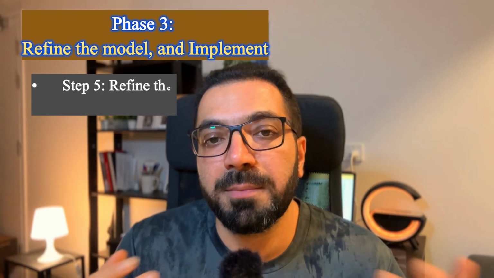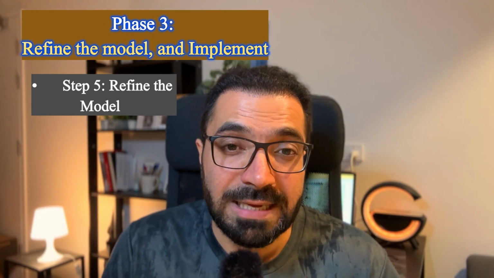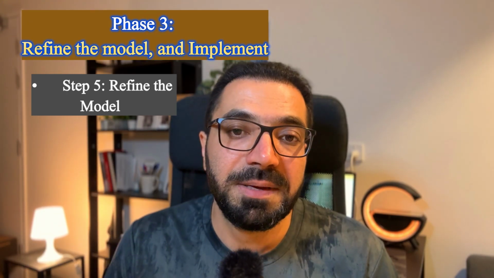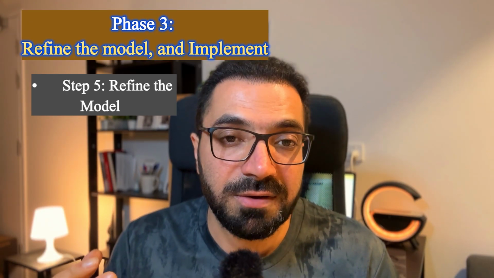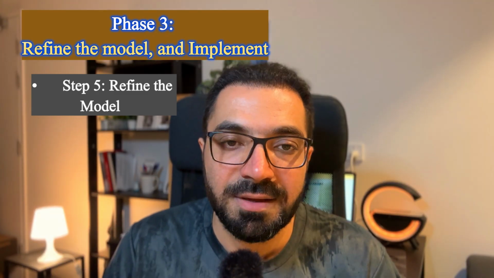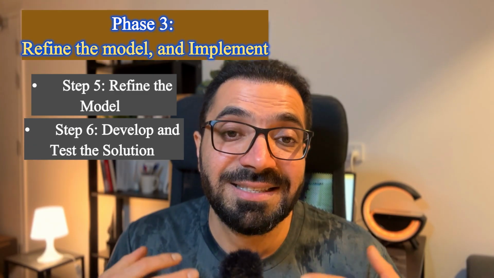Step 5. Refine the model. If your model isn't working as expected, don't worry. It's normal. This step is all about learning from the data and tweaking your model to better fit the reality of the situation. Step 6. Develop and test the solution.